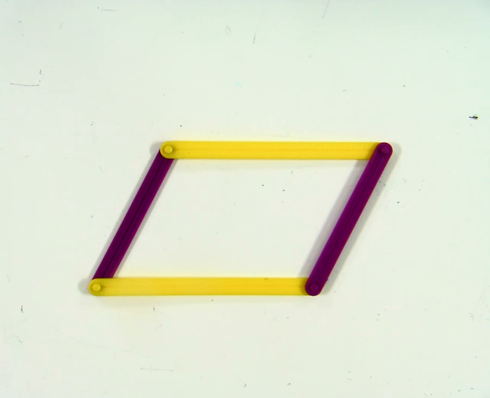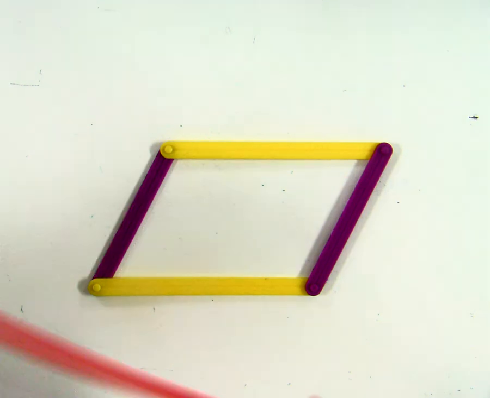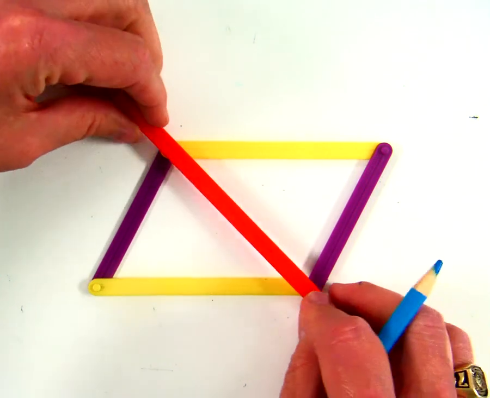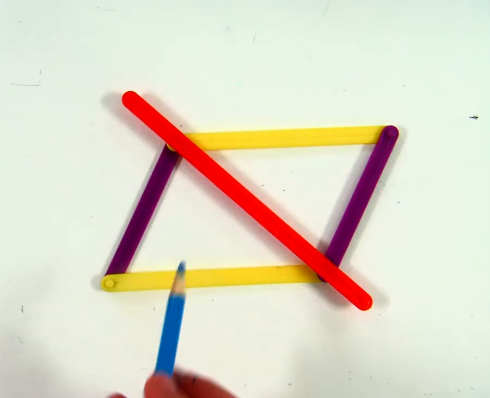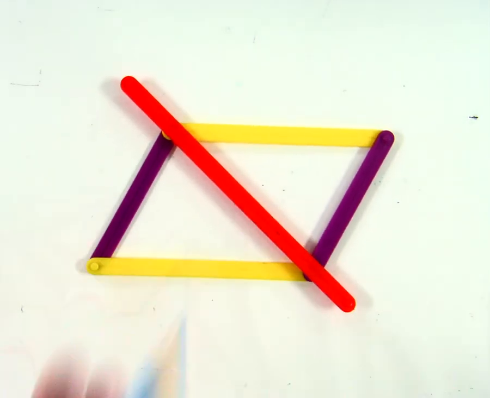Well, if I want parallel, I'm going to need some angles. If I had some triangles, that might help. Let's see. Okay, hey, you know what I can do? I can put this diagonal right down the middle, and that'll make two triangles. And if they happen to be congruent, I'd be good. Do they happen to be congruent?